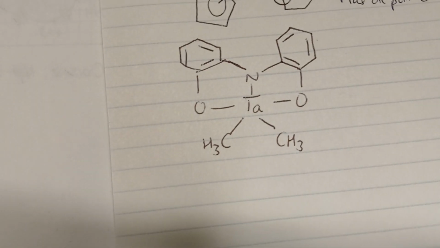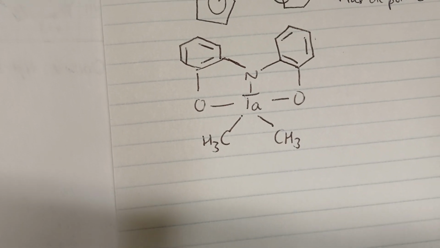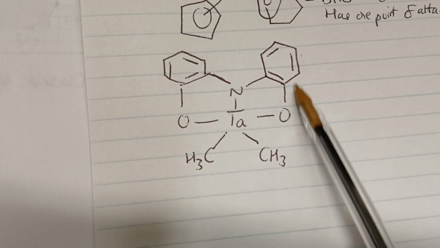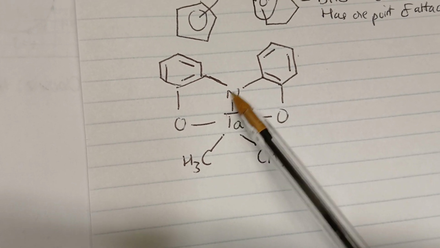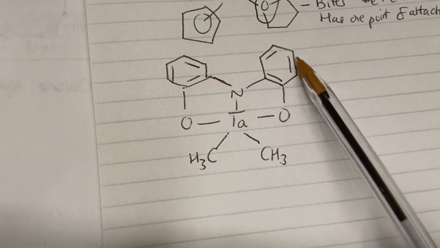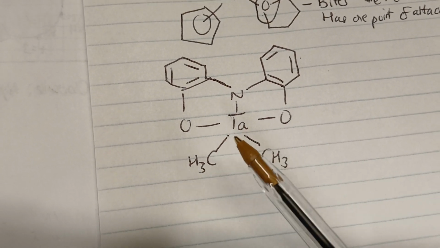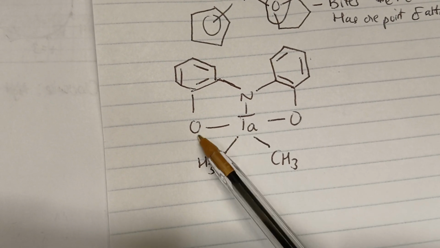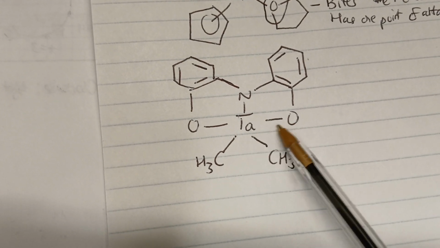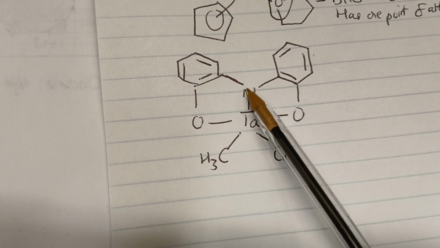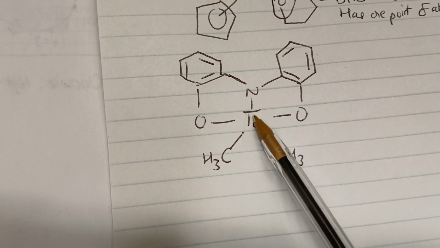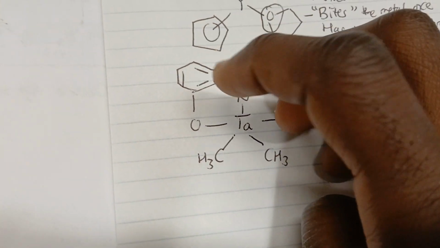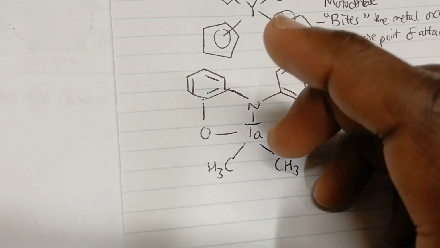Now we move on to our last structure for today. You see two methyl groups and a whole ligand coordinated to this metal center. So what would you think this is? Well, there's one point of attachment here from the oxygen to the metal center. There's another point of attachment from the oxygen to the metal center. And there's also another point of attachment from the nitrogen to the metal center. They are all arranged in some sort of ring structure-like fashion. You might even consider this a pincer fashion.